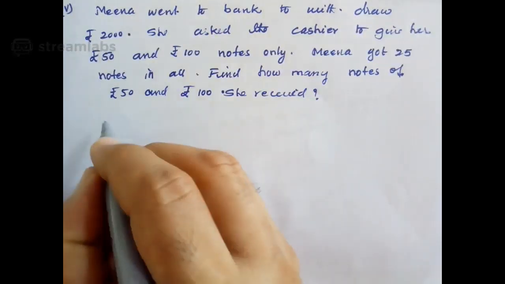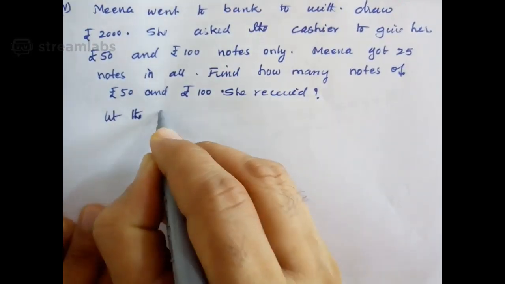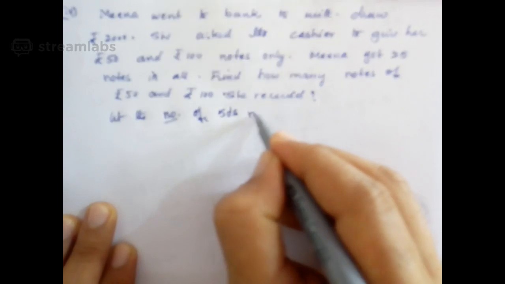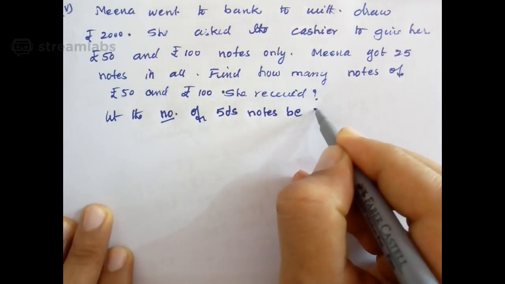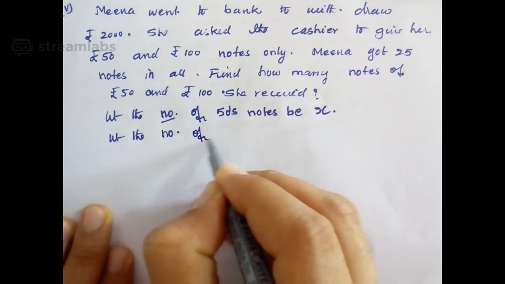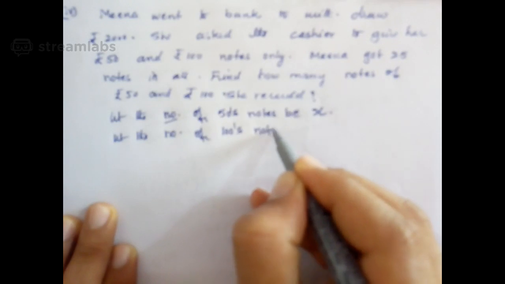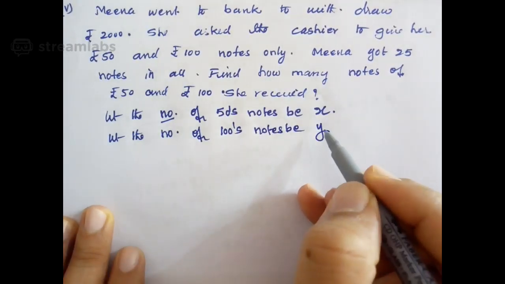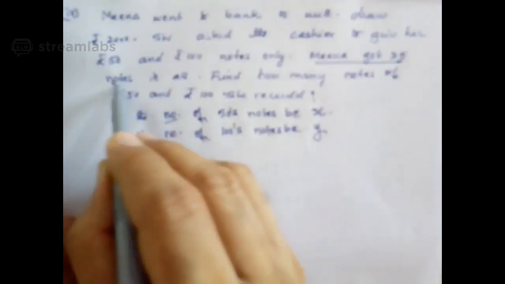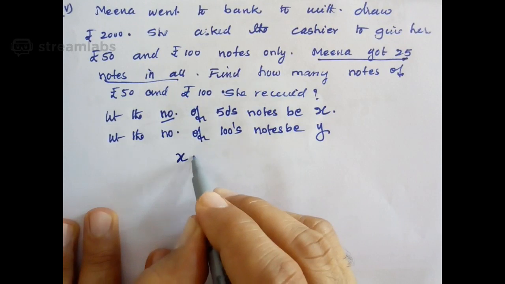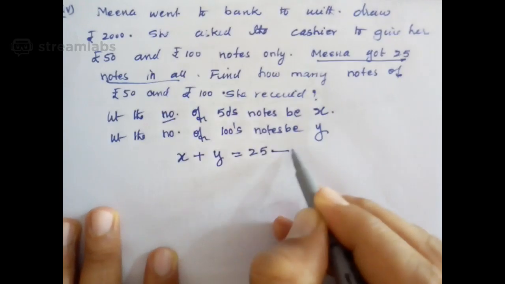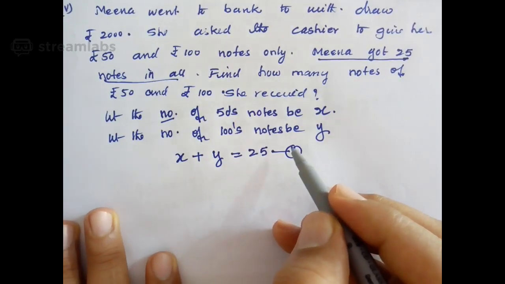See here, let the number of 50s notes be x. Let the number of hundreds notes be y. Correct? So altogether she had 25 notes. That is number of 50 rupees notes plus number of 100 rupees notes, she is having 25 notes altogether. Call this as equation number 1.